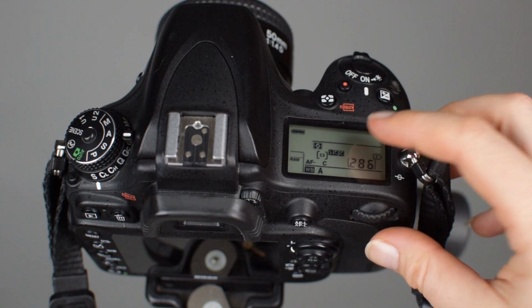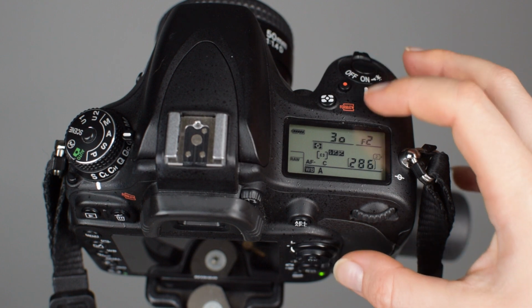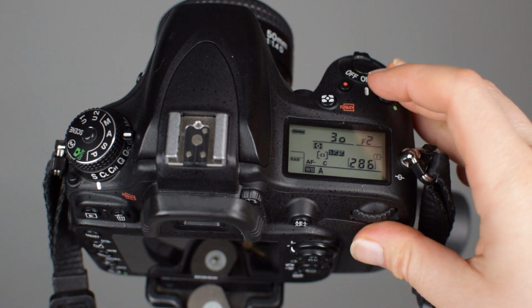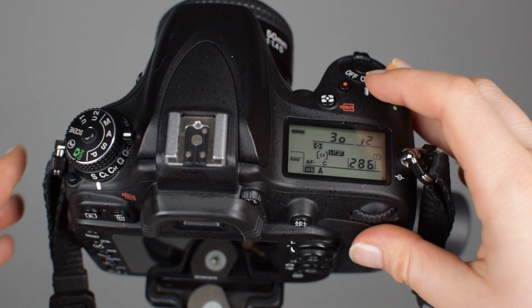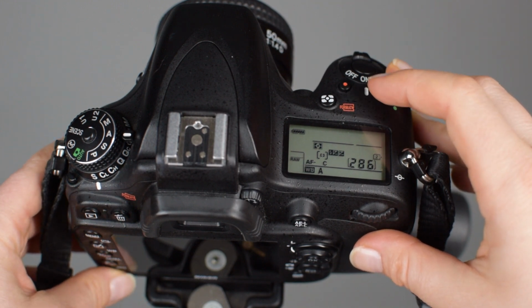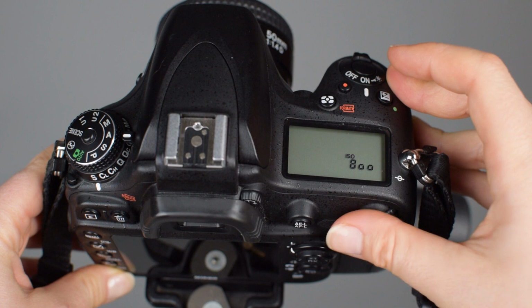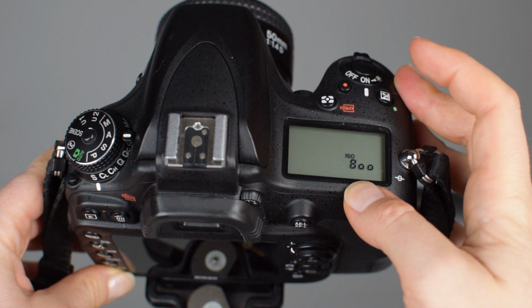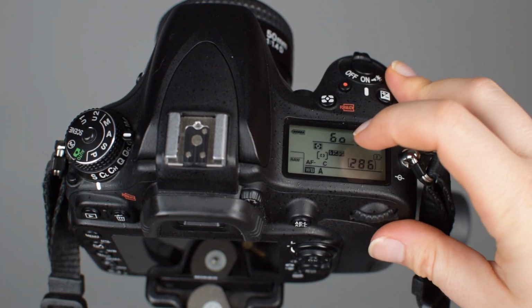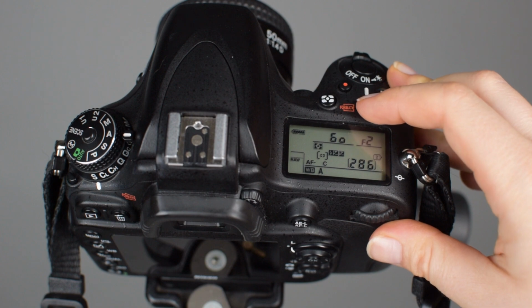And for example, this shutter speed can be too slow for you and you might get a blurry subject, get camera shake. So you have to keep an eye on that and maybe adjust your ISO. If we adjust my ISO to 800, my shutter speed went back to 60.